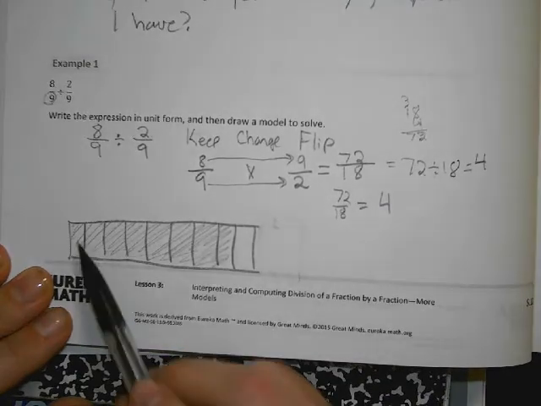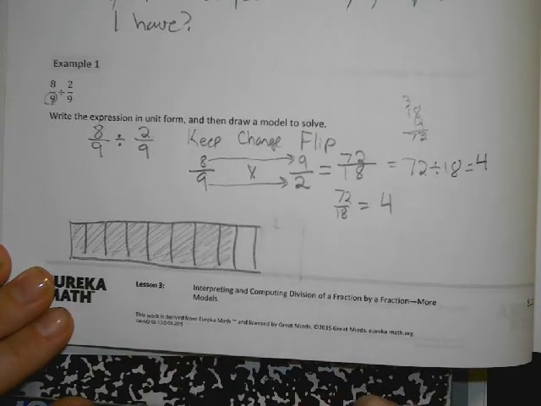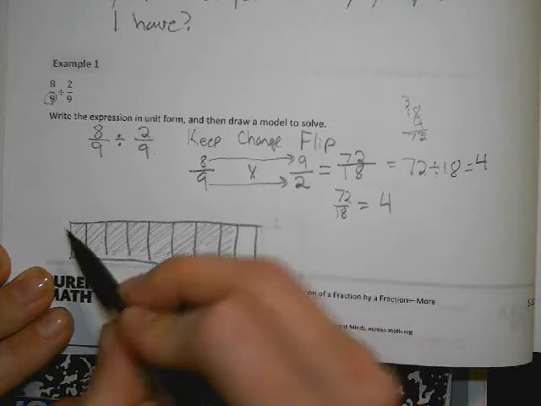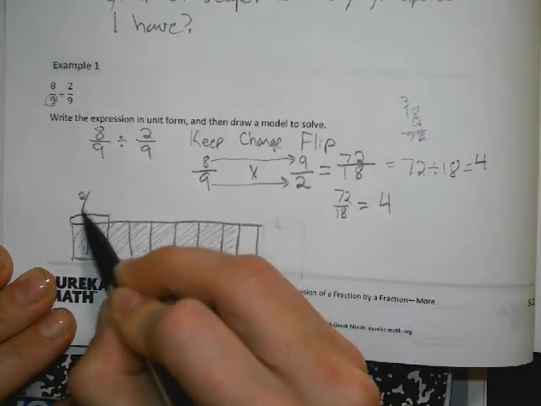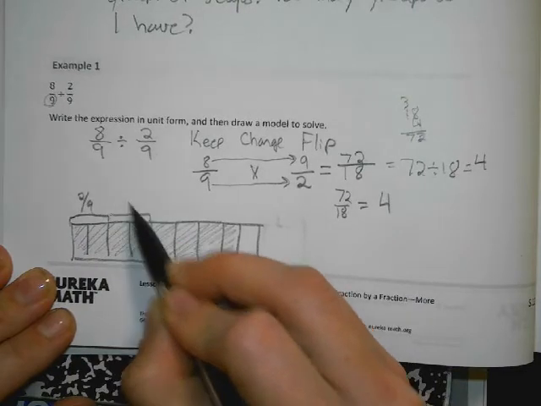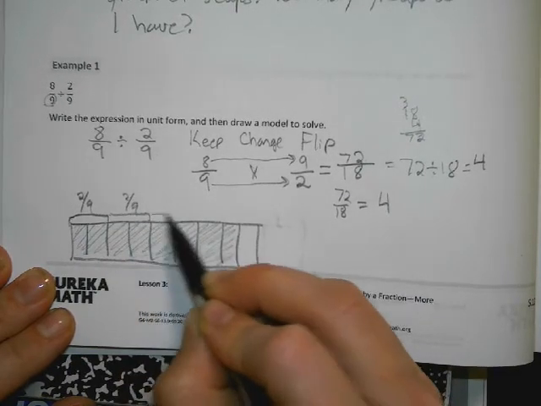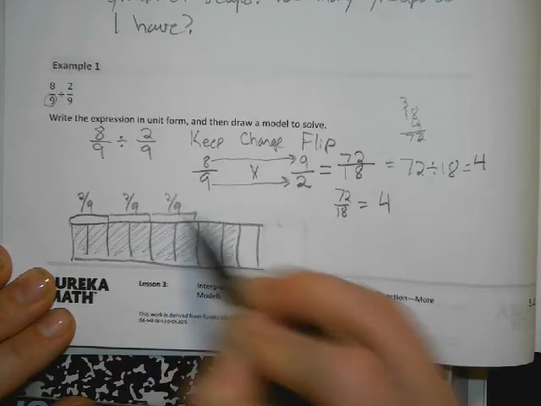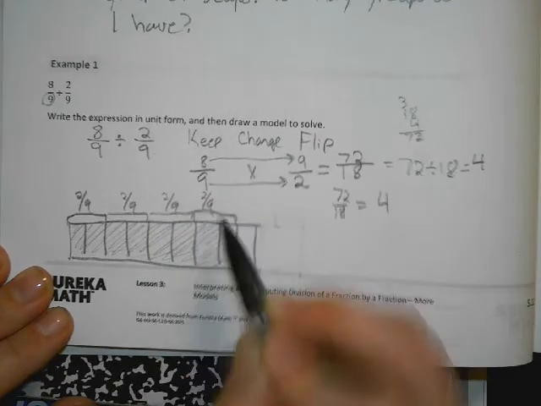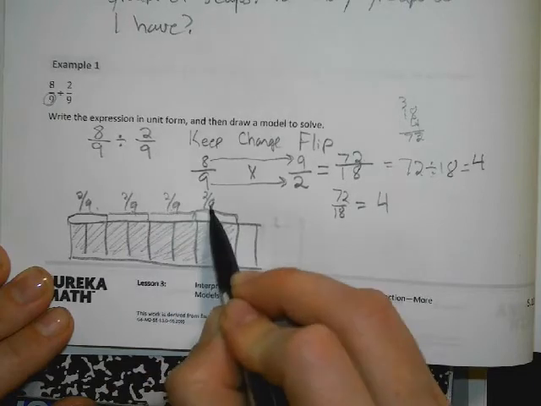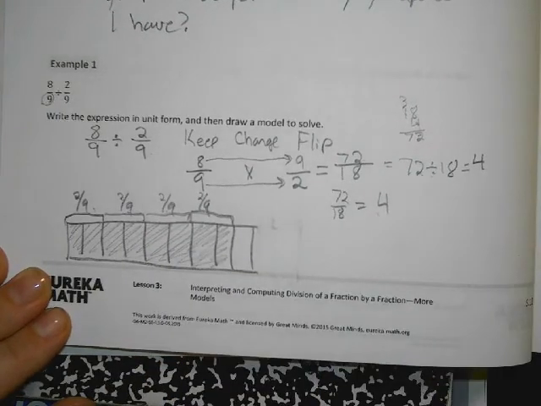Each one of these being 1/9. Then they want to know how many 2/9 there are, so I look, so that's a 2/9. That's another 2/9. Another 2/9. And another. And that would be 1, 2, 3, 4. So my answer is 4.